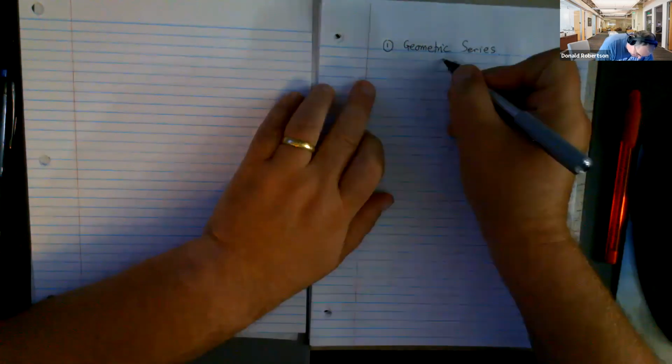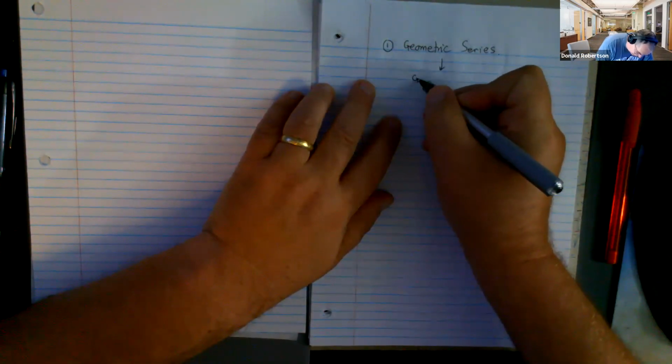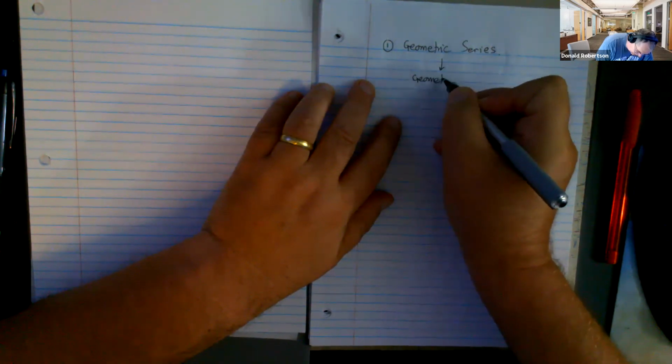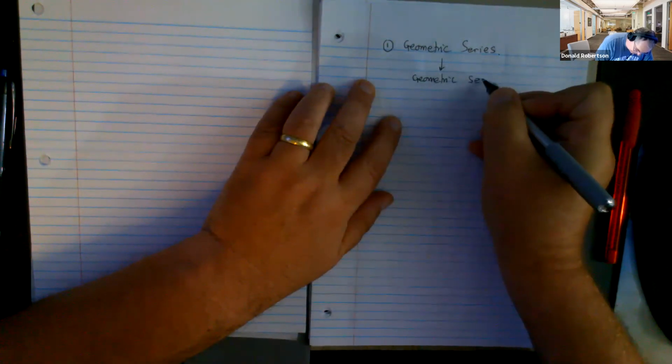I've only got a few moments, but let's do an example of what's called a geometric series. Now, it comes from, not surprisingly, a geometric sequence. So let's show you a geometric sequence.